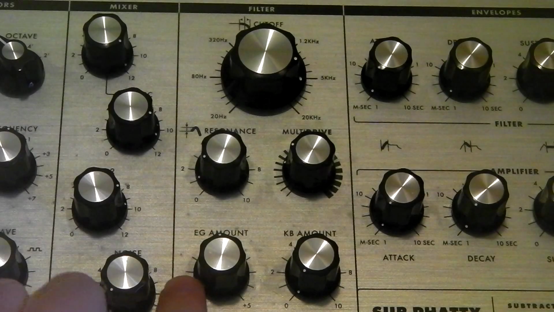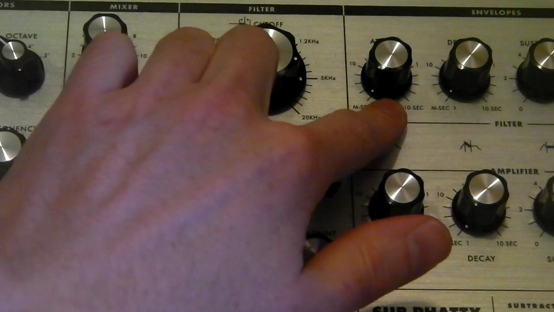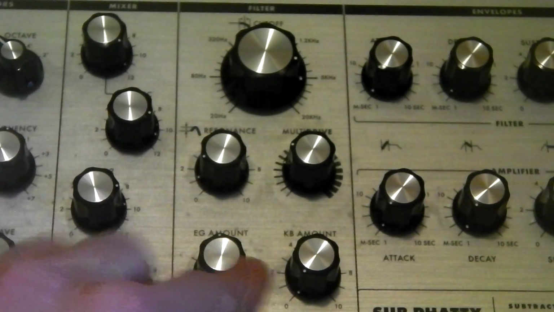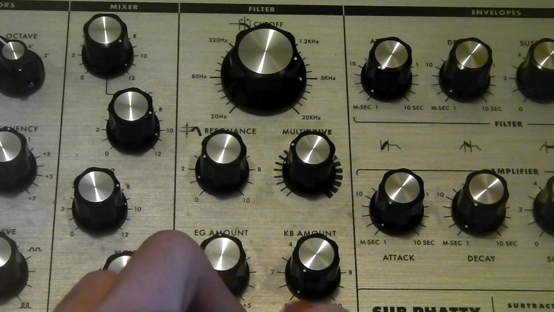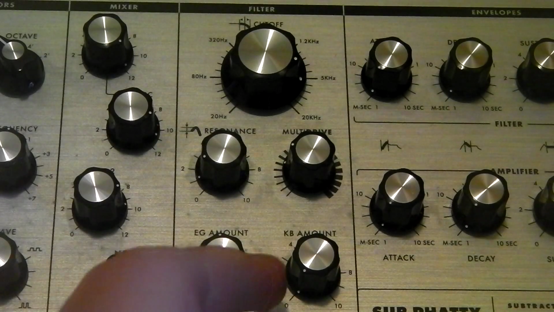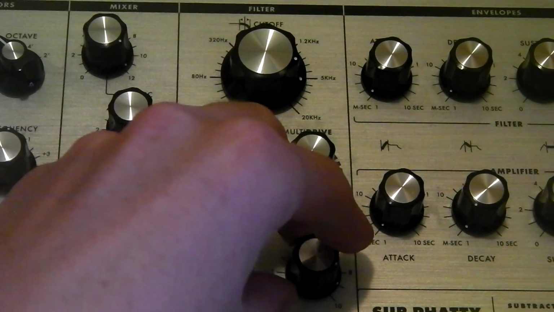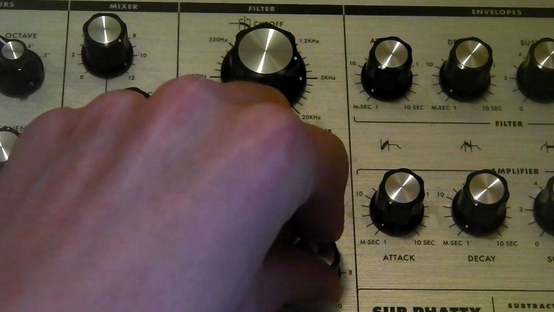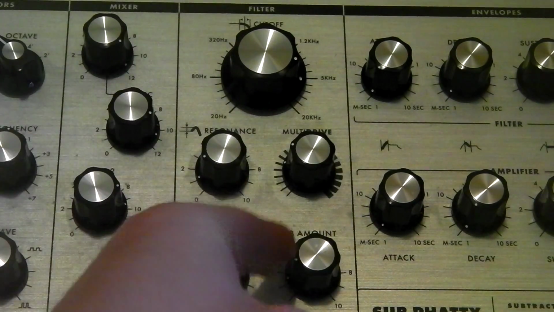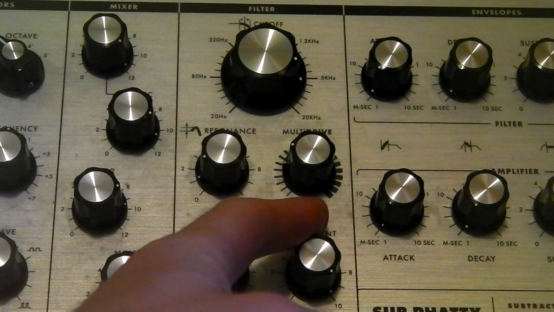Okay, the EG amount, that's the envelope generator amount. So this is how much the filter is affected by the envelope, the filter envelope up here, which we're going to look at in a second. And the keyboard amount, this is how much the pitch of the keys affects the actual filter. It's a bit harder to notice on this setting, but try it on other settings and you'll just hear it might get a bit brighter as you turn it to the right.